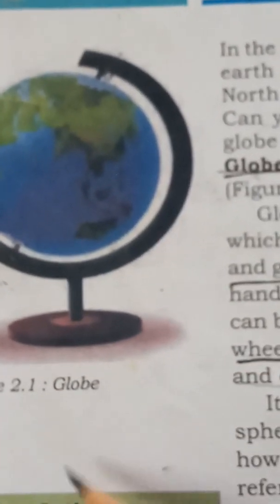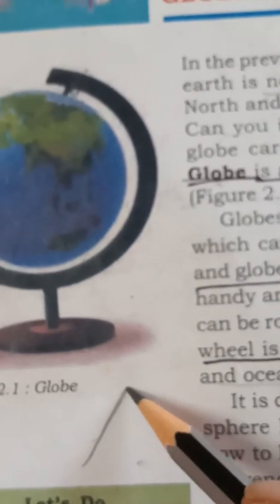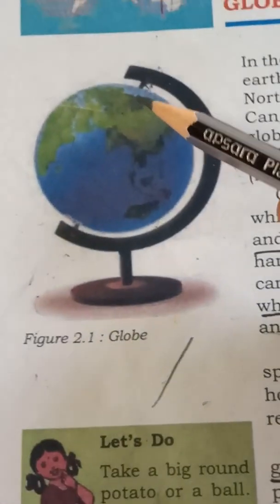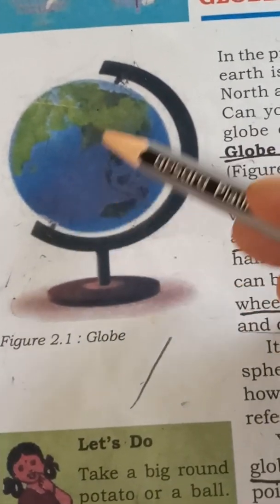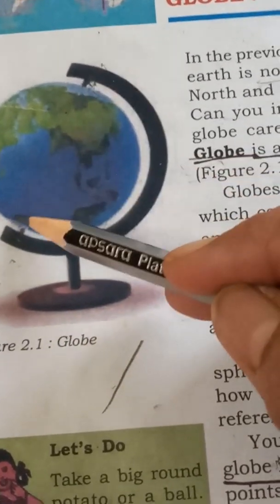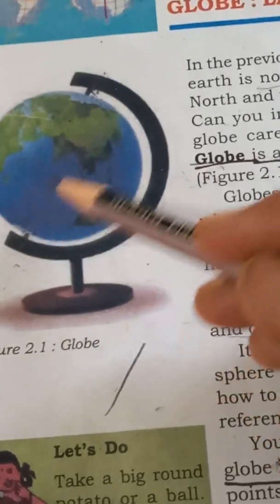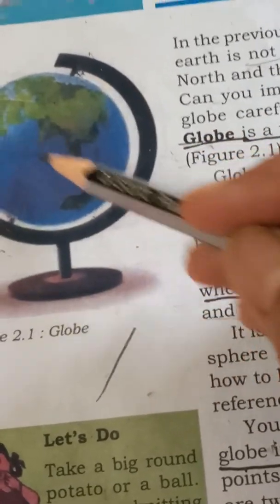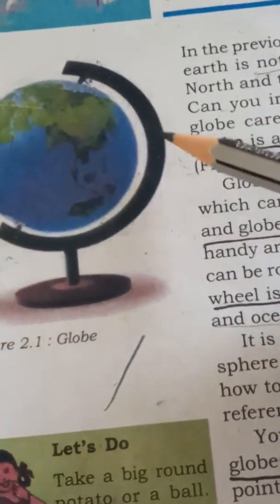And you will see that it is tilted. It's not straight, it's tilted. And Earth moves on its axis from west to east. Right? And this is not a real line. Earth doesn't have this line. This is an imaginary line. This is for our convenience, for our benefit. This has been done to show how the Earth moves.